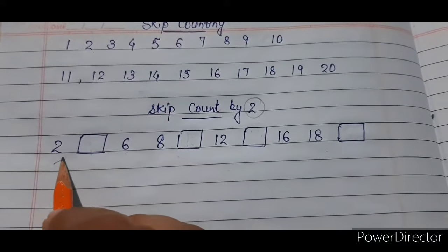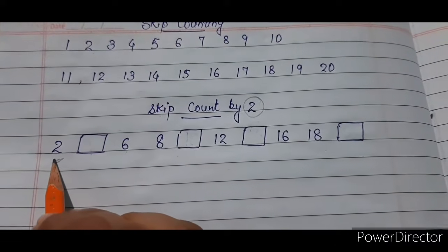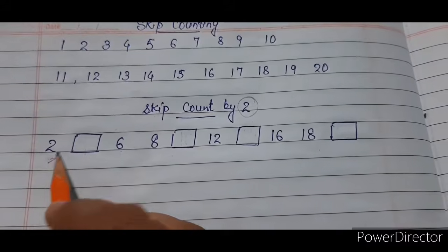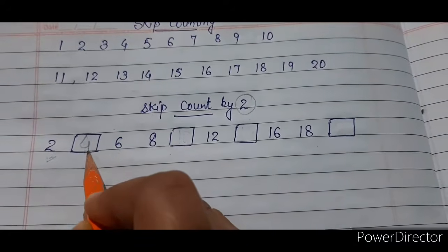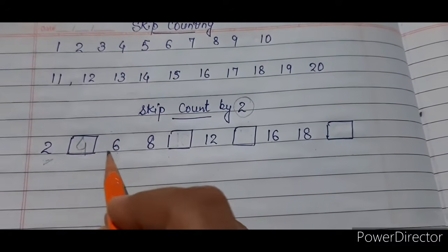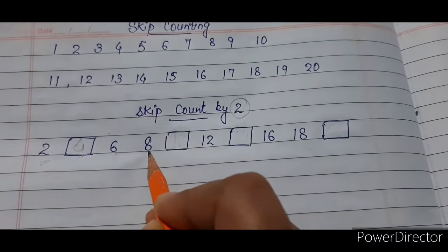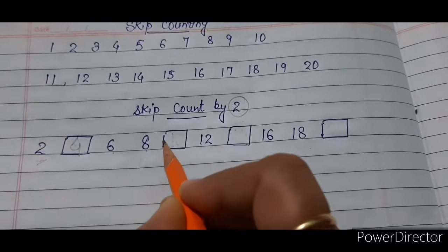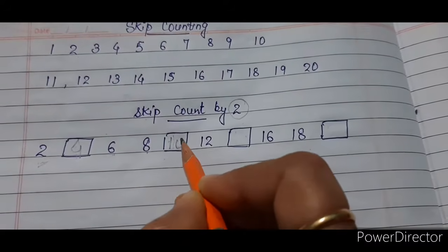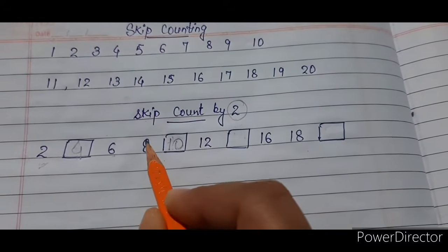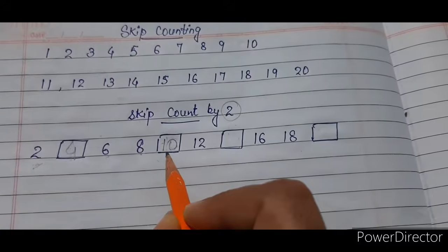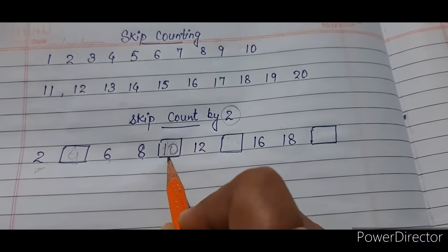Like first number is 2. 2 ones are 2. Then 2 twos are 4. 2 threes are 6. 2 fours are 8. 2 fives are 10. Okay, so we are repeating the table of 2 in skip counting.